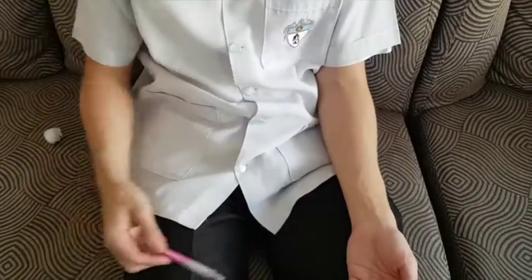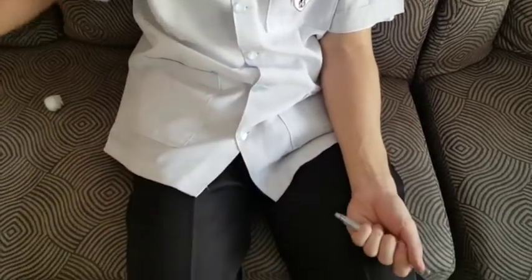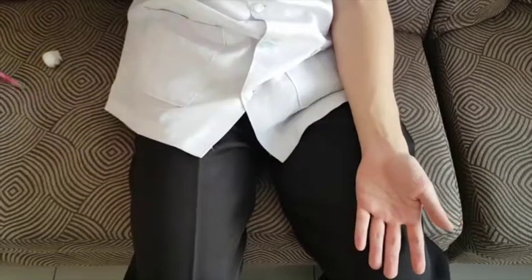As for stereognosis, the patient will be given different objects and, with their eyes closed, will be asked to identify the object placed on their hand.